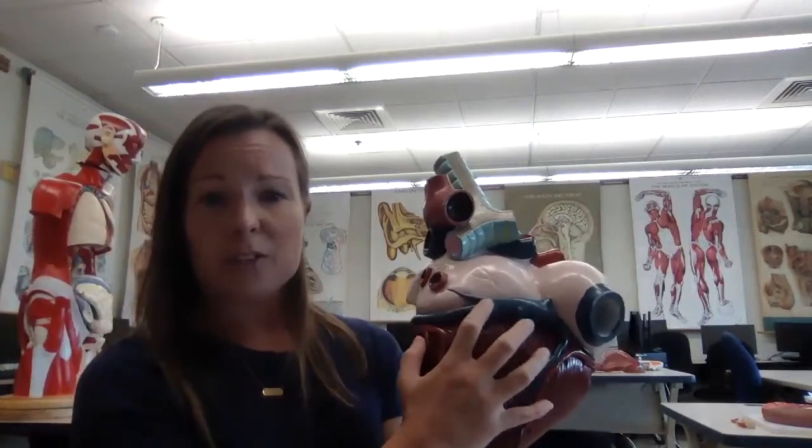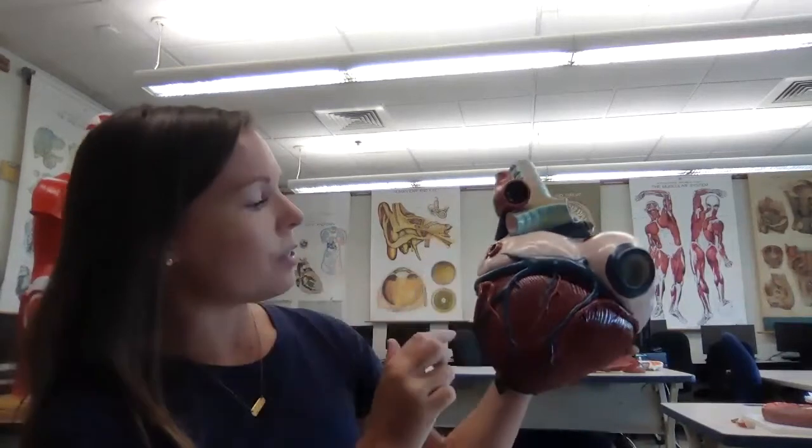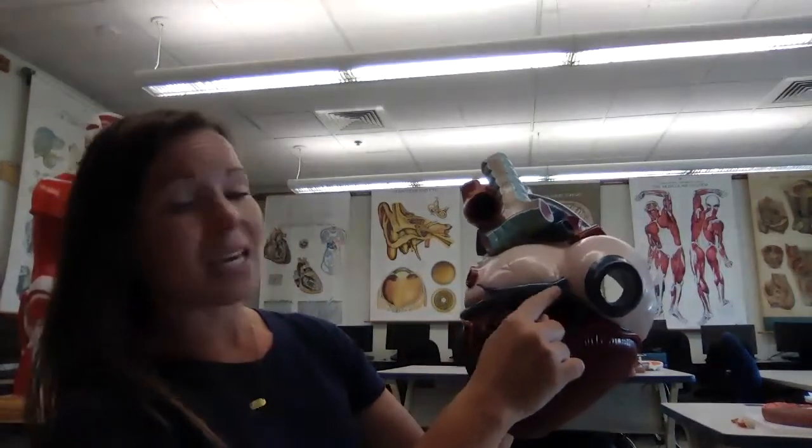Then if I turn this around, you're looking at blood vessels that are actually carrying blood into and out of the heart wall itself. And any of the red ones that you see, these are called coronary arteries. The blue ones are called coronary veins. And the really big blue one right here is called the coronary sinus.